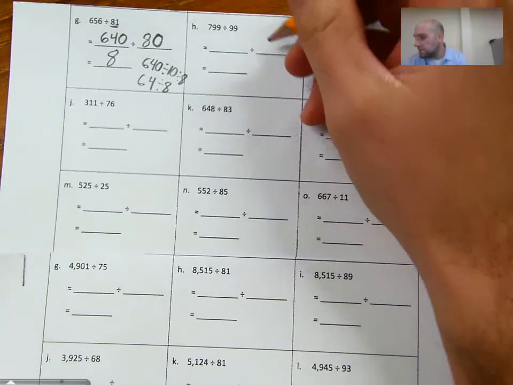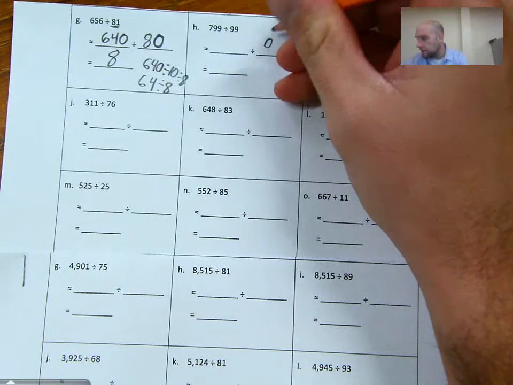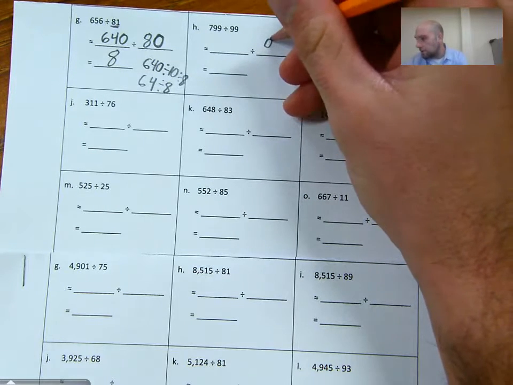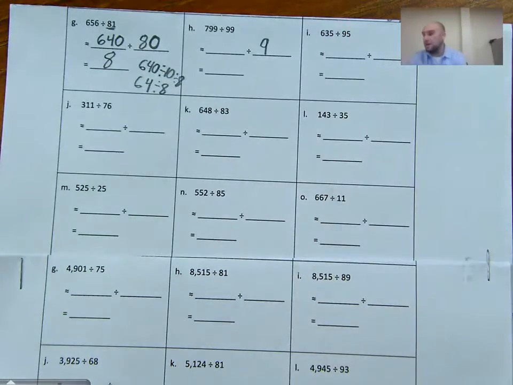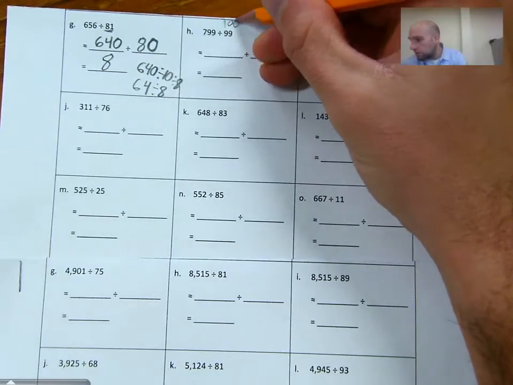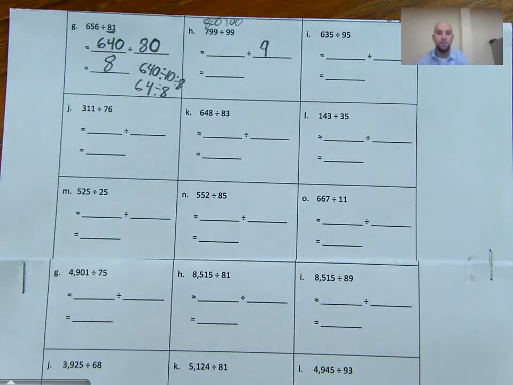So for me, I would think, well, I'm going to round 99 to 100. And then I might round 799 to 800. And I know that 800 divided by 100, we learned that in a previous lesson, how to divide by 100, so I might just know that trick, and I know that would be 8.